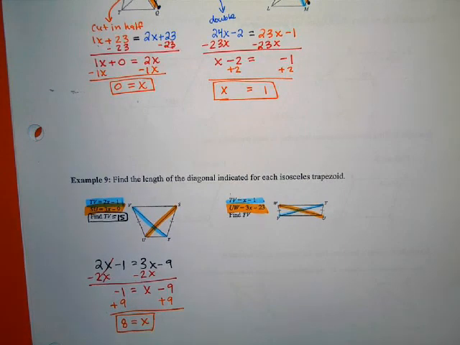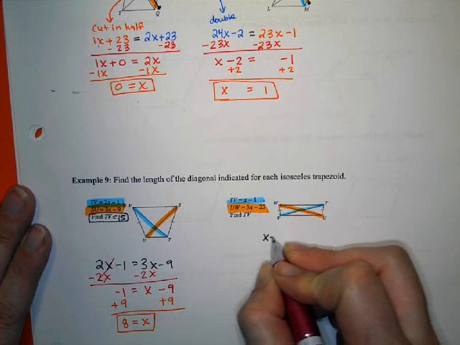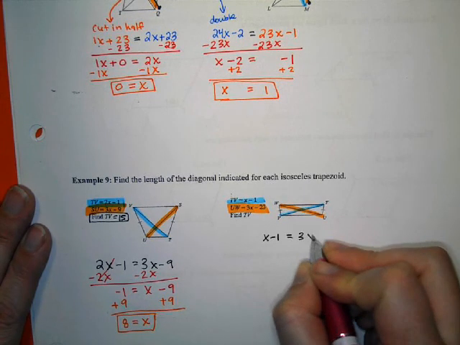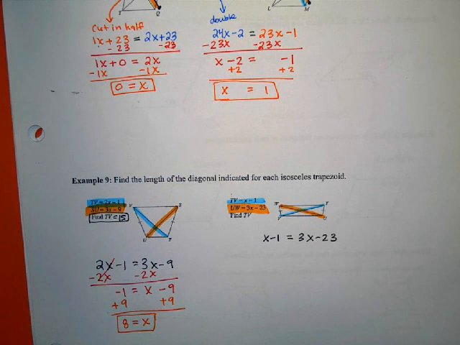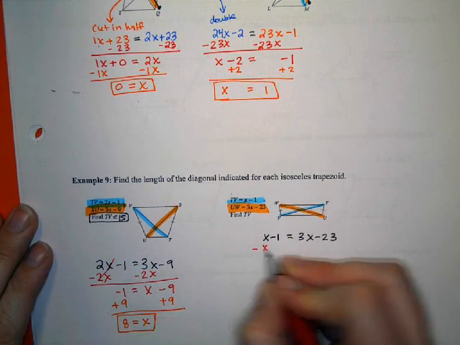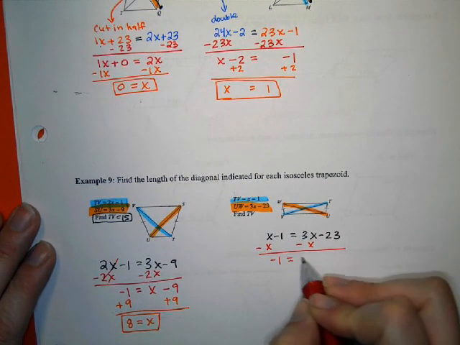This one's the exact same. Are you okay skipping it? No. What? I'm not very. T to V. U to W. Same lengths, which means I don't have to double, I don't have to cut in half, I just set them equal.